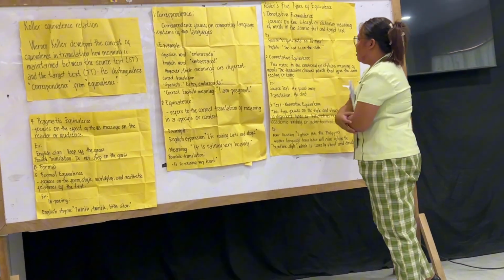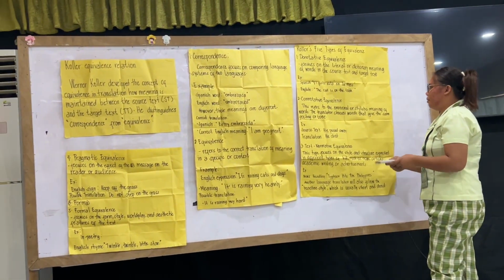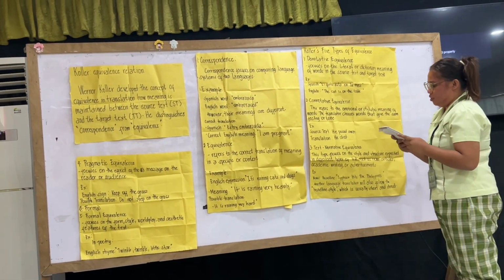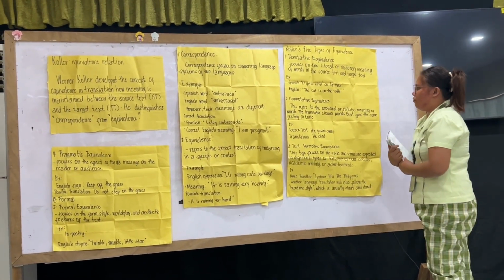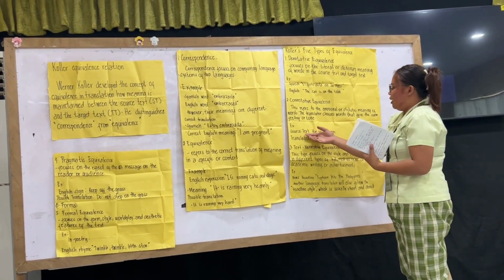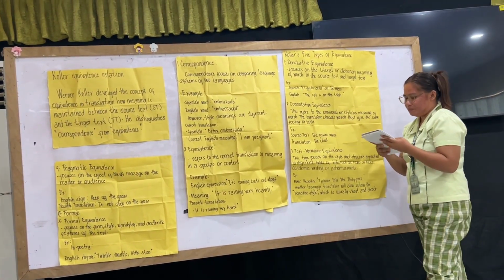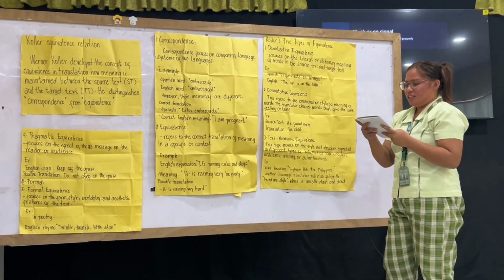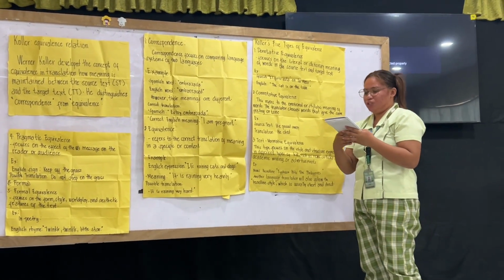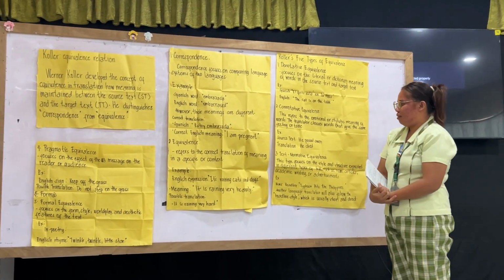Second, connotative equivalence. This refers to the emotional or stylistic meaning of words. The translator chooses words that give the same feeling or tone. For example, in the source text, he passed away. In the translation, he died. Passed away sounds more polite or softer, while died is more direct. The translator must choose the word that fits the same tone in the target language.